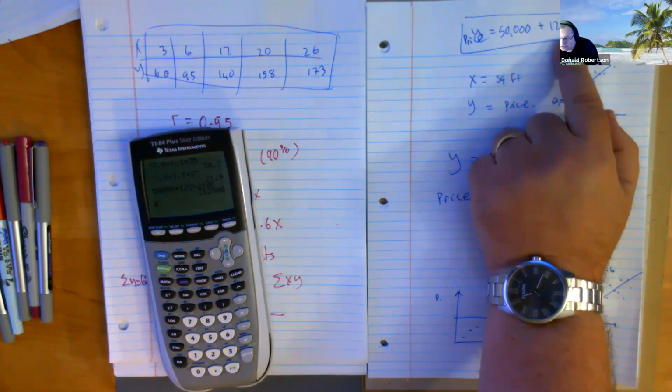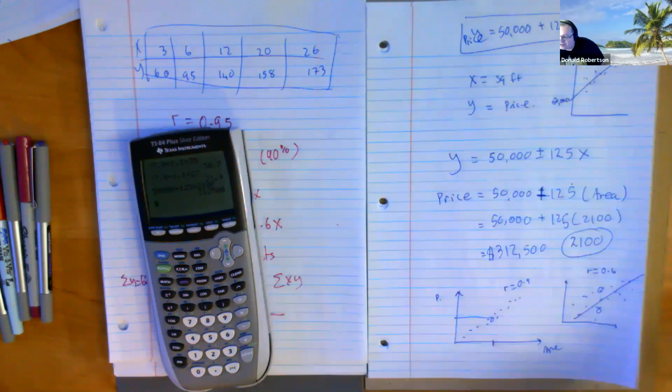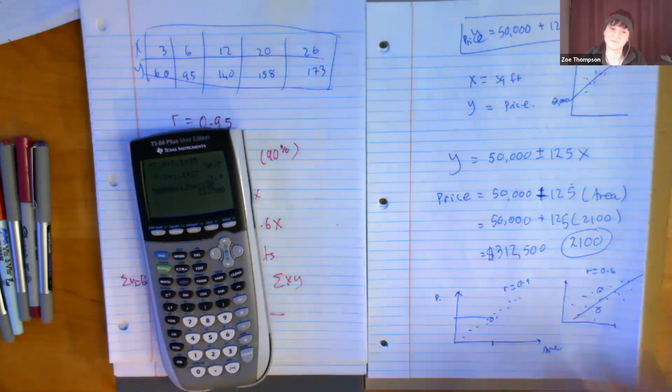If you're ever interested, Zoe, you own your house, I'm being nosy here. I don't know if you ever got this, but did they ever tell you what the price per square foot was? I don't want to know that number. It's nothing to do with me. But did they tell you the price per square foot? Right. Our house is 150 a square foot or something like that. Right. That's what that number is.